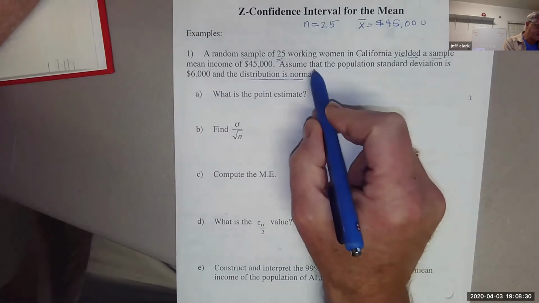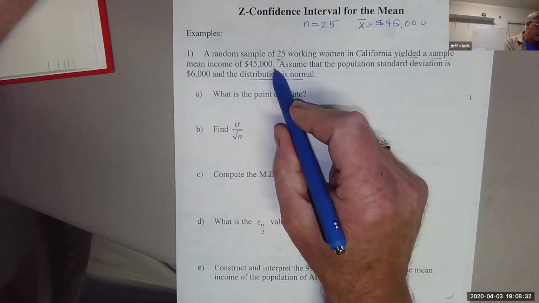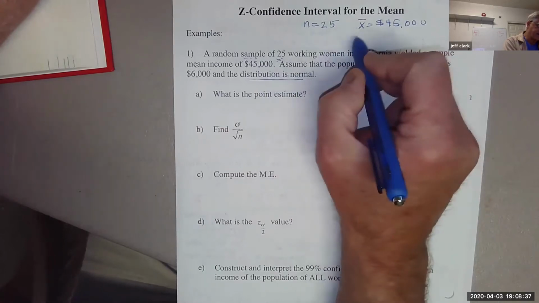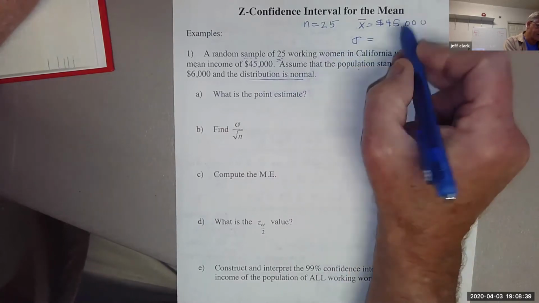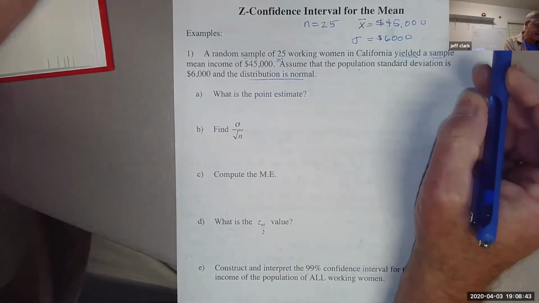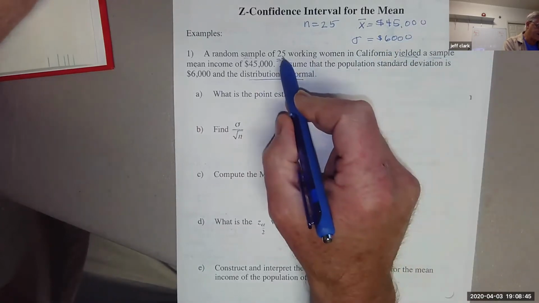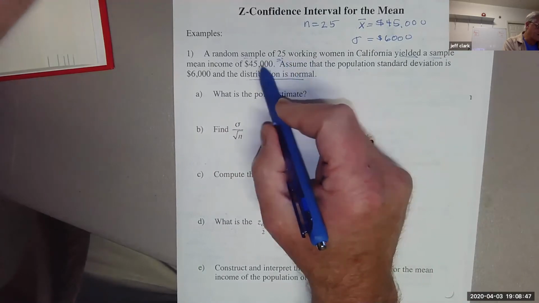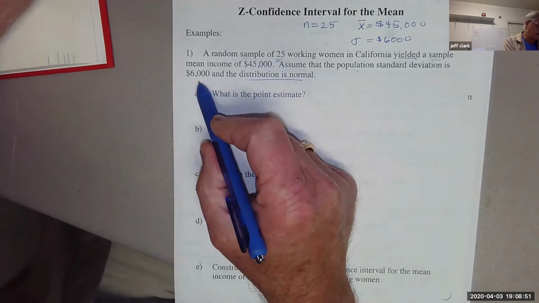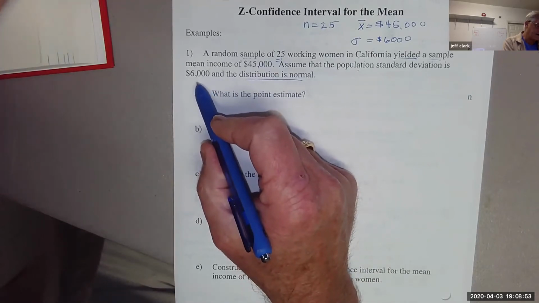And we assume, see how the end of the sentence stopped. The rest of it even says population standard deviation. So there's your sigma. Sigma is given to be $6,000. It says nothing about the standard deviation of the 25 women. This one is not about the 25 women. This is about all the women that are out there working in California.